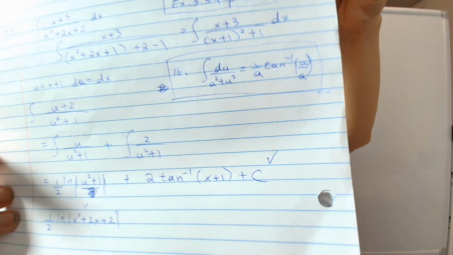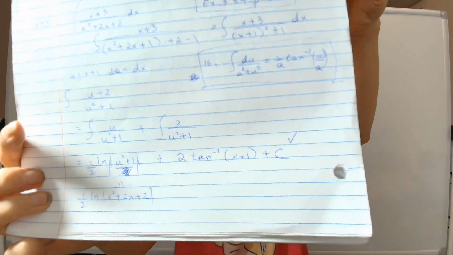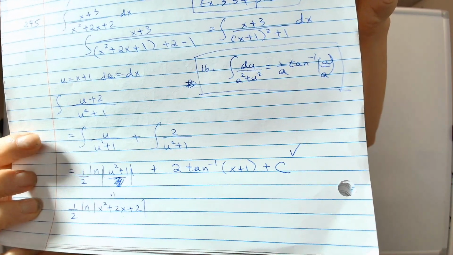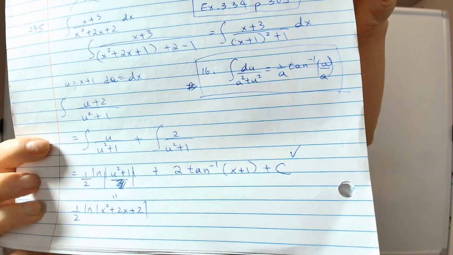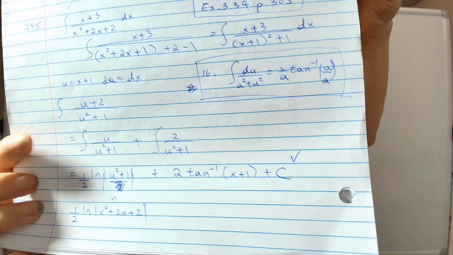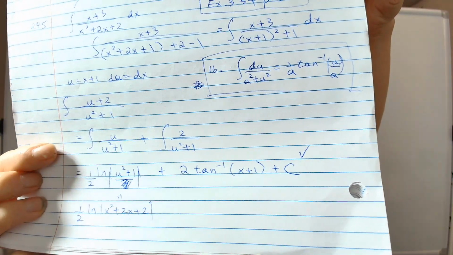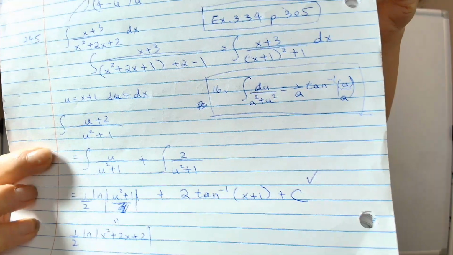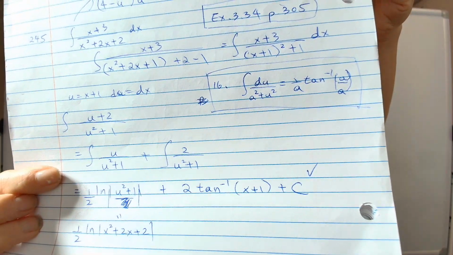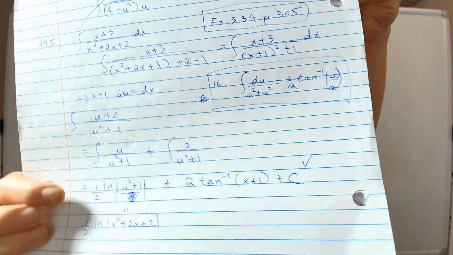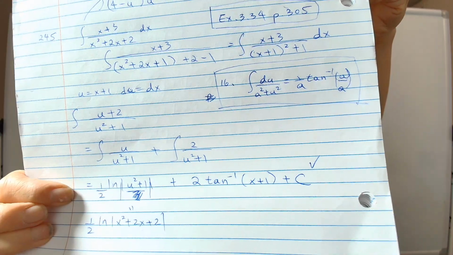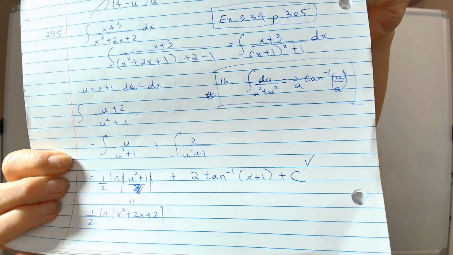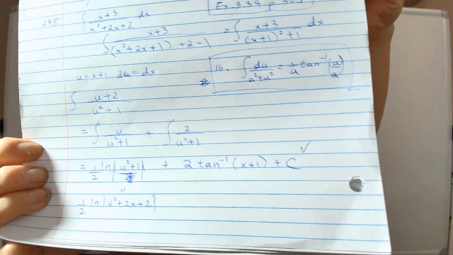The other part is just u substitution, where you let u, du. Because the derivative of the bottom is just the top. See, there's u squared down here and u on top, so that conveniently turned into a natural log situation. And the other one, of course, becomes the tangent inverse, and that is your answer, and that's correct.